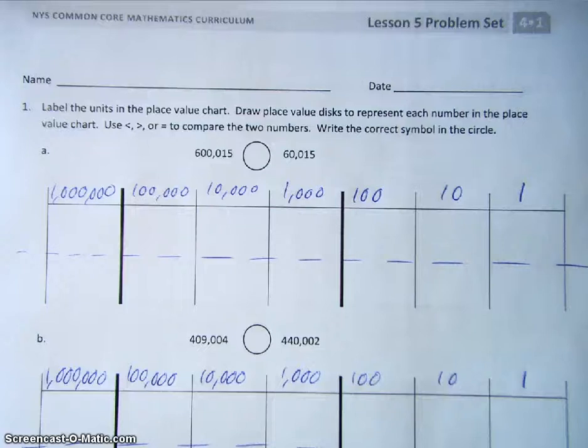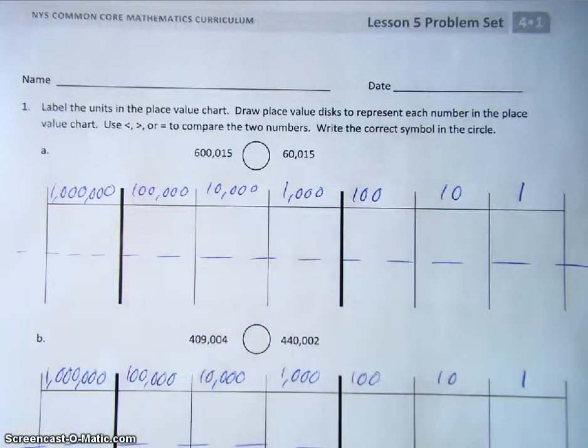So for lesson 5, we're going to compare numbers based on meanings of the digits using greater than, less than, or equal to record the comparison. So starting with number 1, we're going to label the units in the place value chart. And you can see I've done that already. You're going to draw place value discs to represent each number in the place value chart. Then using less than, greater than, or equal to compare the two numbers, write the correct symbol in the circle.